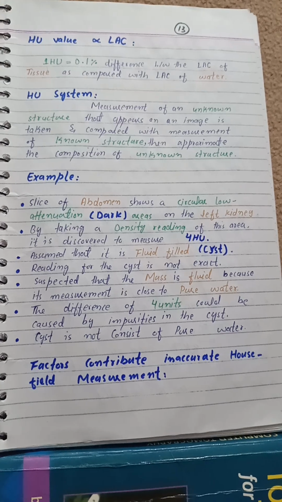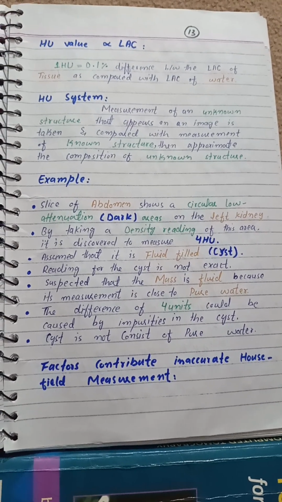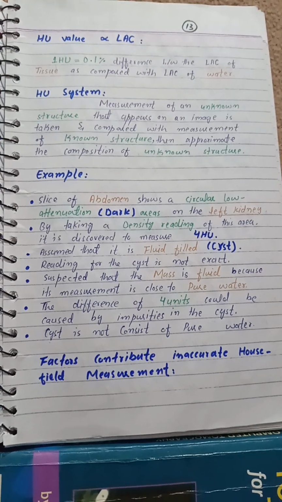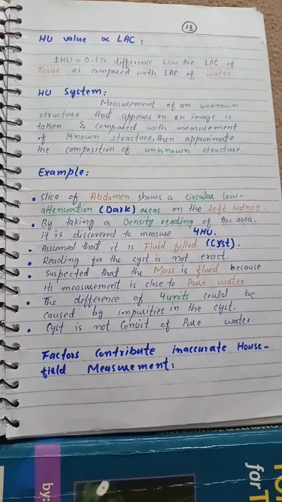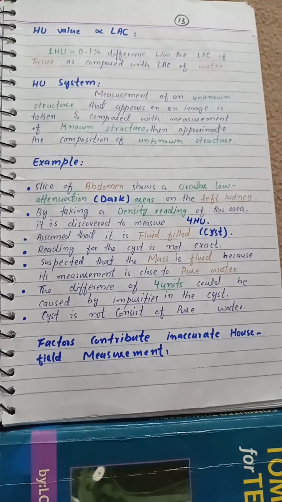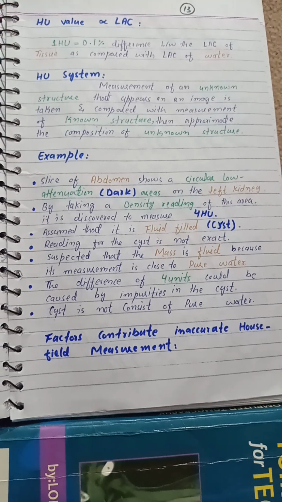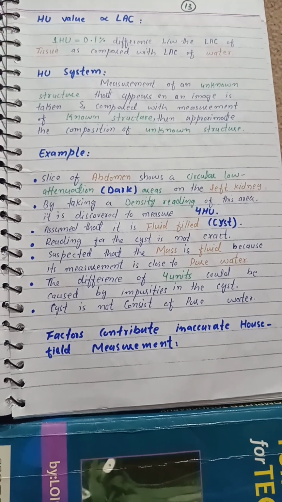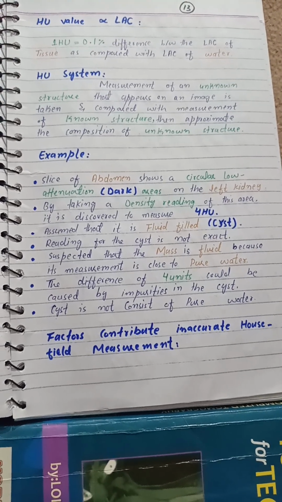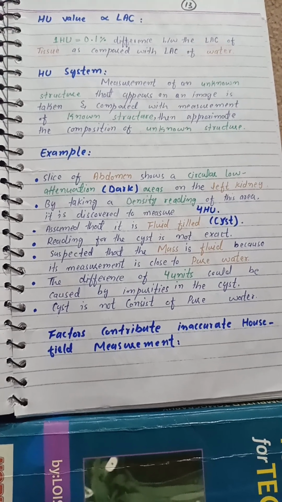One Hounsfield unit is equal to 0.1% difference between the linear attenuation coefficient of tissue as compared with the linear attenuation coefficient of water. Hounsfield unit system: measurements of an unknown structure that appears on an image is taken and compared with measurements of known structures, then the composition of the unknown structure is approximated.